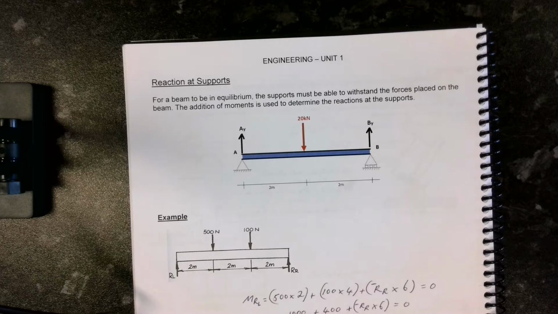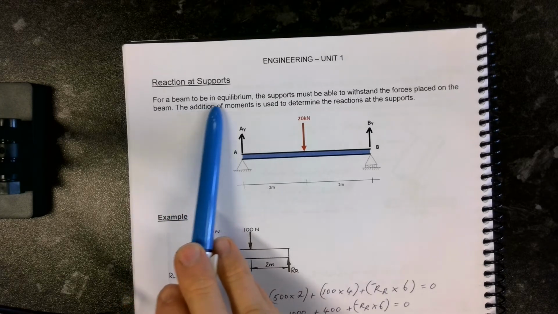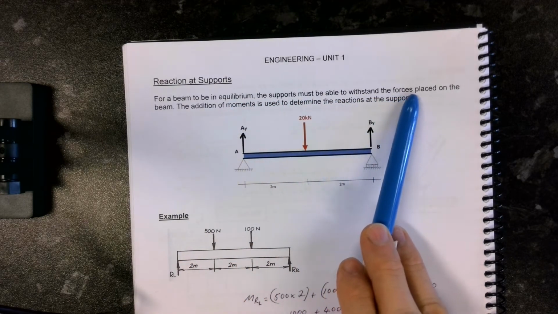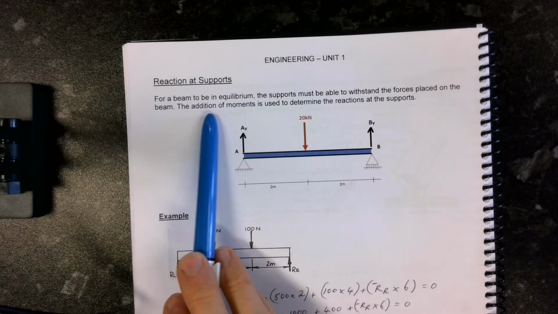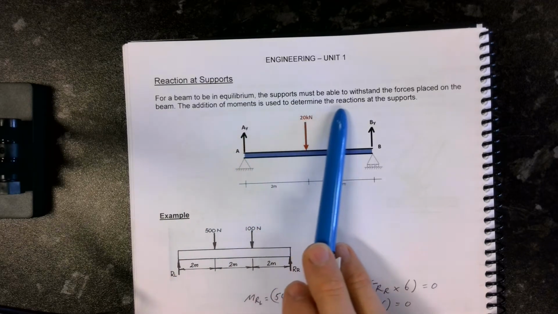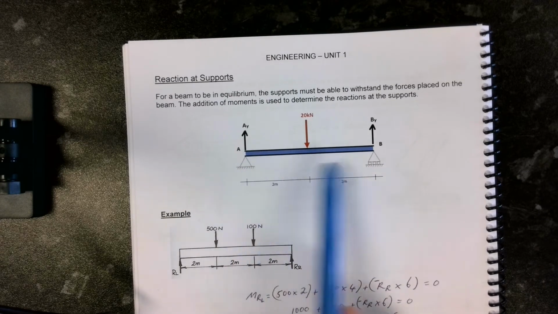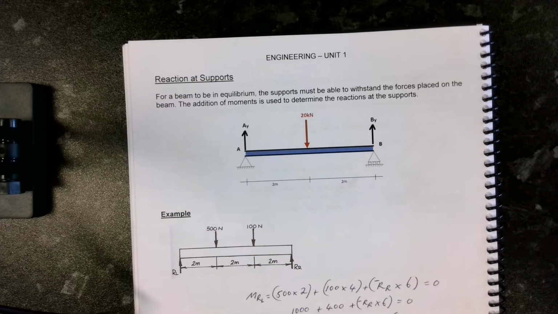So basically, this is page 74. It says, for a beam to be in equilibrium, the supports must be able to withstand the forces placed on the beam. The addition of moments is used to determine the reactions at the support. So basically, if you have a look at these points here, A and B, they are the supports. Before, in our last couple of sections, we haven't involved supports at all.